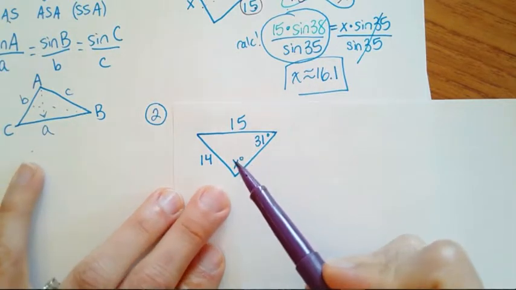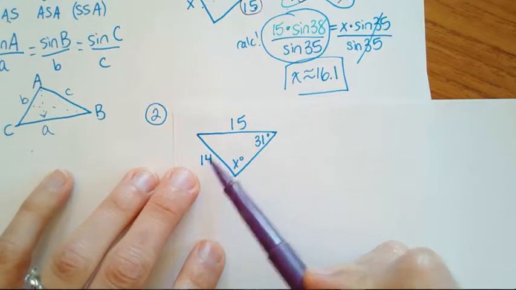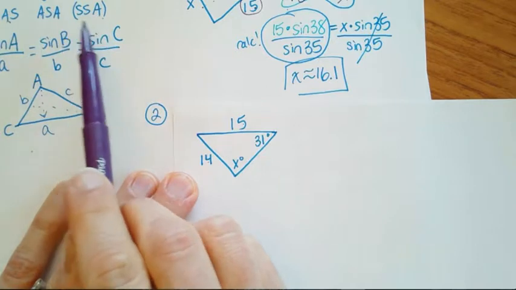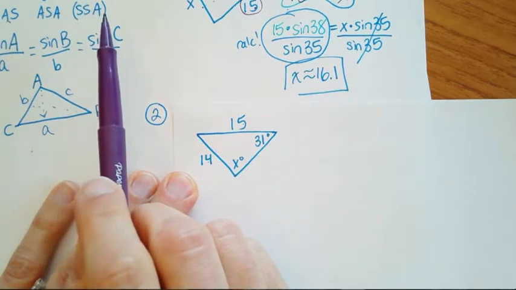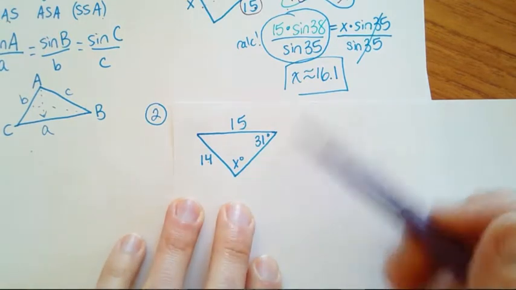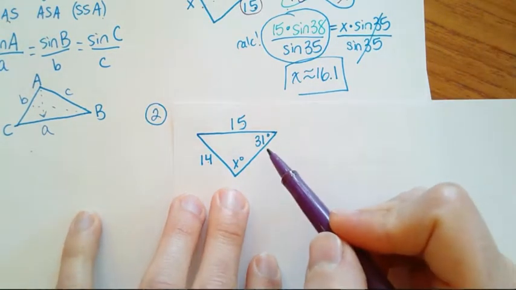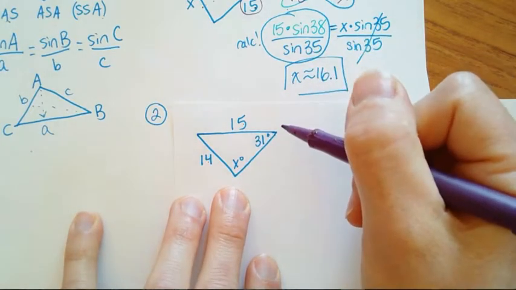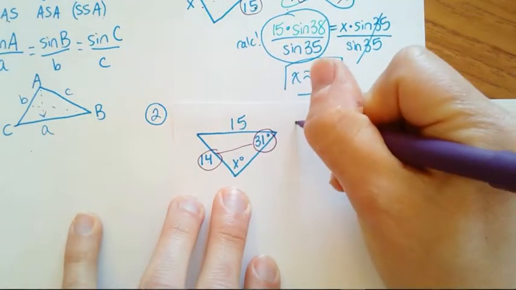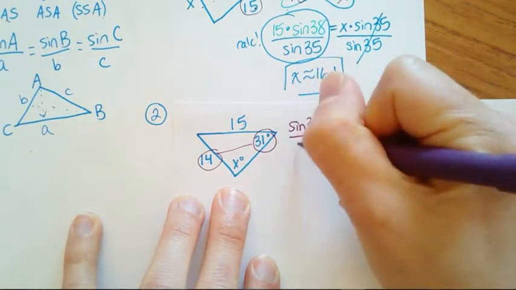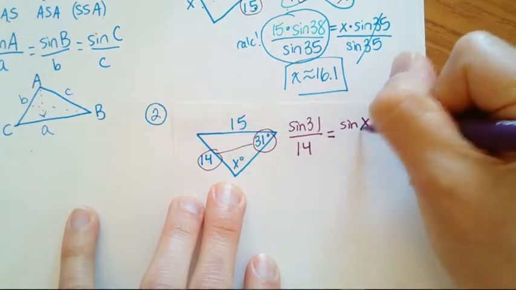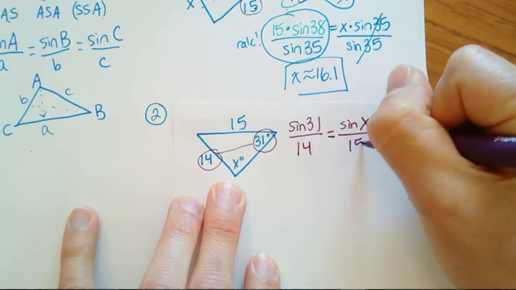So in this case, the information we have is two sides and a non-included angle. And so that's this side-side-angle one, which can be a little bit tricky. That's what I called the ambiguous case, but I'm only going to give you ones like that work out okay. So don't stress. For this problem, we're looking for an angle and a side that are across from each other. So I'm going to begin here. The sine of 31 degrees over its opposite side is equal to, and now I'm going to do these two, the sine of x degrees over its opposite side.